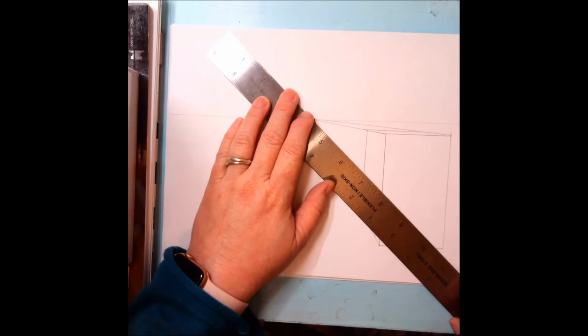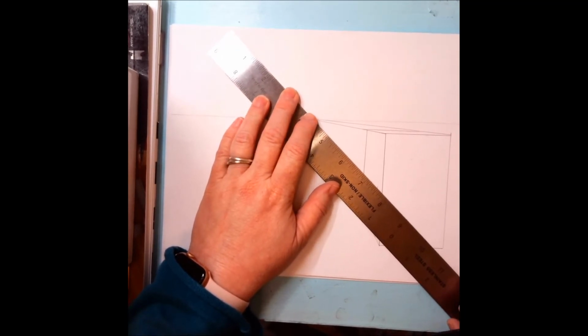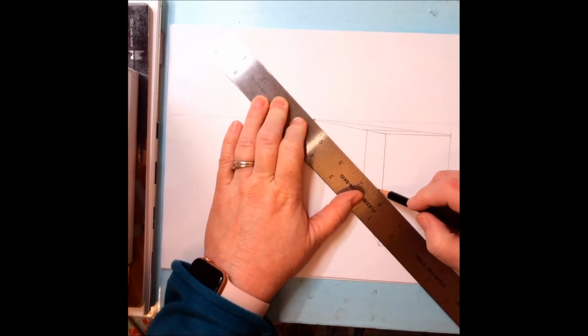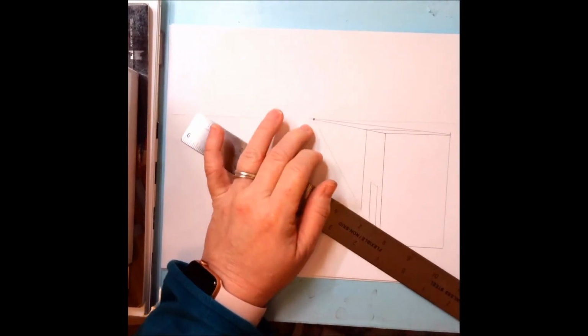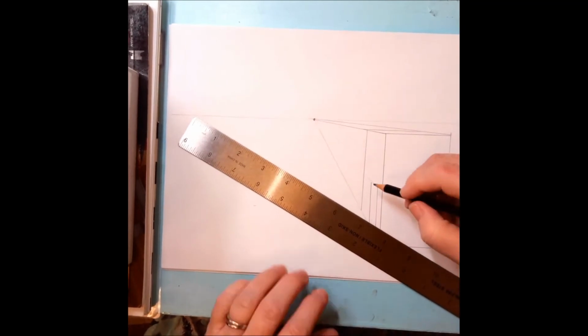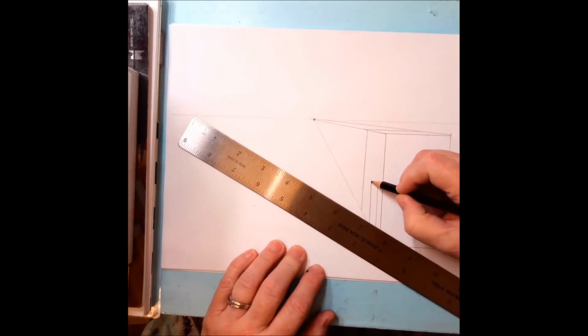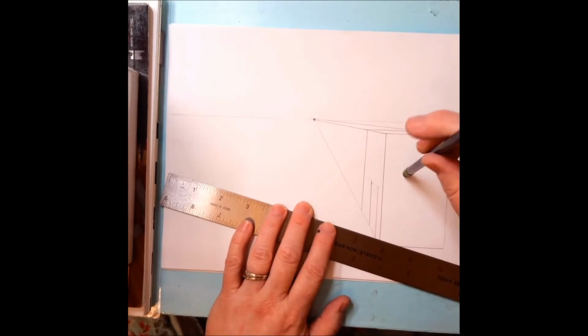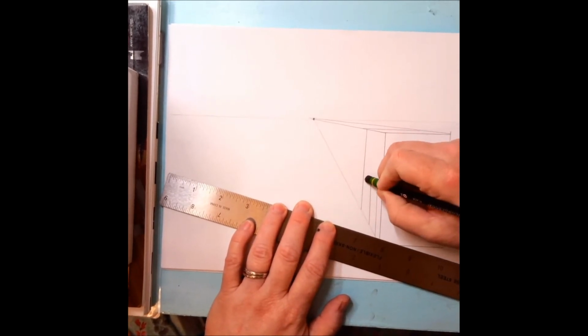Line up the line closest to you, the line of the door closest to you, with that vanishing point, and draw it. You don't have to draw it all the way to this vanishing point. And then you can bring the other one up. If you overdrew it, like I did right here, you just erase it.